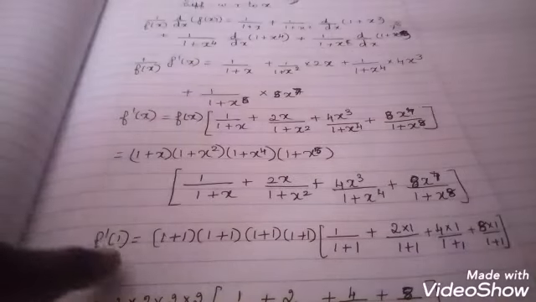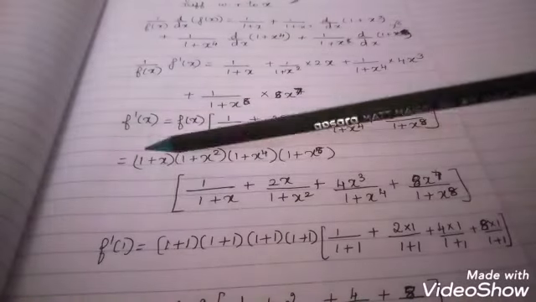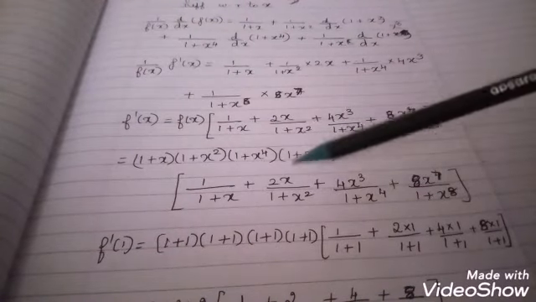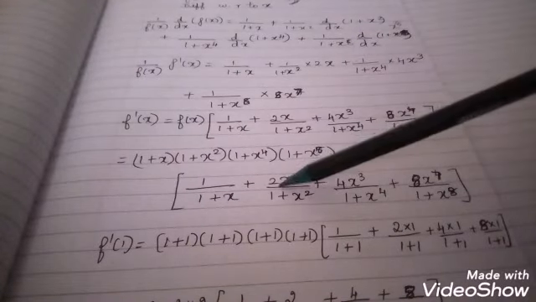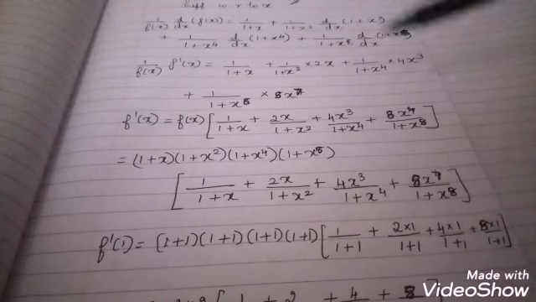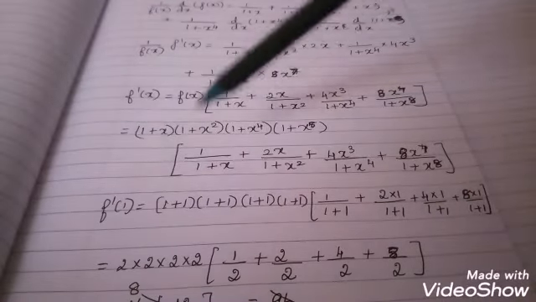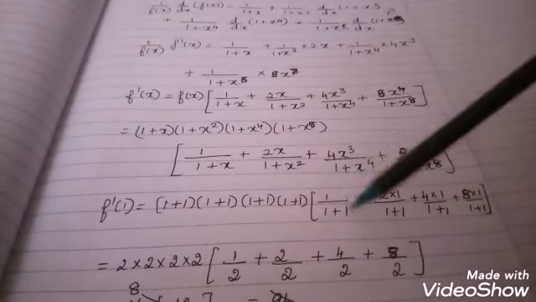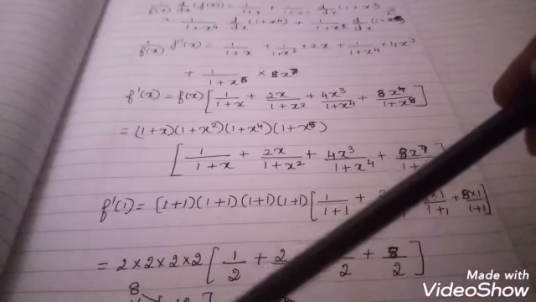Now we'll substitute x is equal to 1 here, in f dash of 1. What is f dash of 1 equal to? It's nothing but 1 plus 1 here, again 1 plus 1, 1 plus 1, and again 1 plus 1, into, what will I get? 1 by 1 plus 1, plus 2 into 1, which is 2, by 1 plus 1, plus 4 into 1, by 1 plus 1, plus 8 into 1 by 1 plus 1. This is what you have here. Now, what have you got? 2 into 2 into 2 into 2, and then 1 by 2 plus 2 by 2 plus 4 by 2 plus 8 by 2. 2 into 2 into 2 is what?